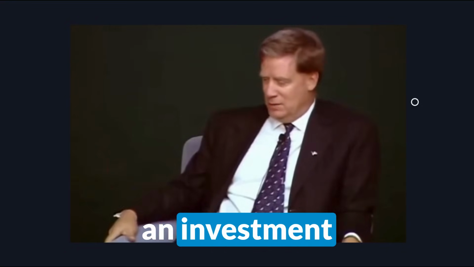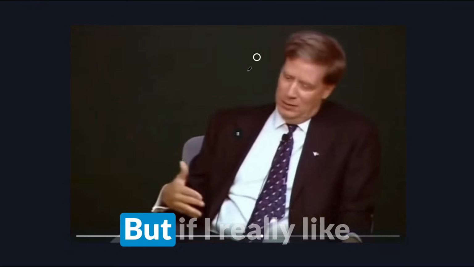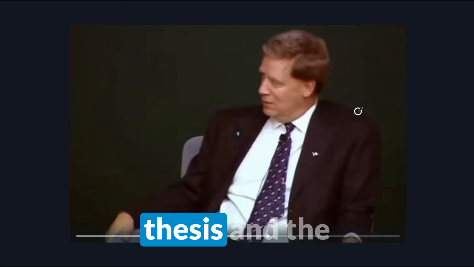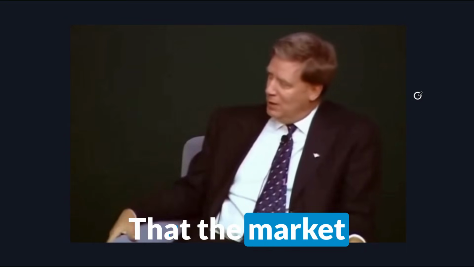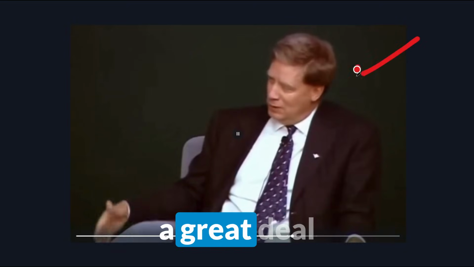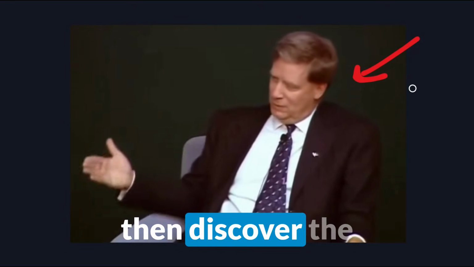When I make an investment decision, sometimes, believe it or not, the idea comes from the charts, but I will never invest just on a chart. But if I really like a fundamental thesis and the chart stinks, I won't do it. I always assume that the market may know something, and I've always had a great deal of respect for the market. So I'd say 75 to 80% of my ideas come from fundamentals, and then they're verified by the chart. But I've also found ideas from the charts and then discovered the fundamentals.